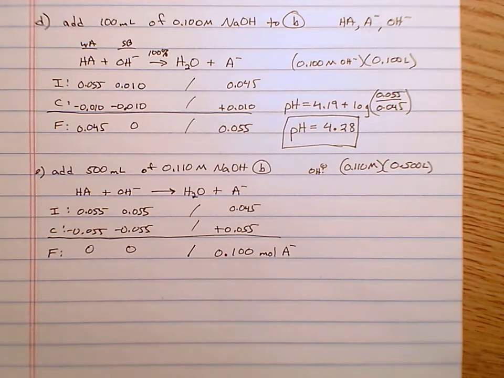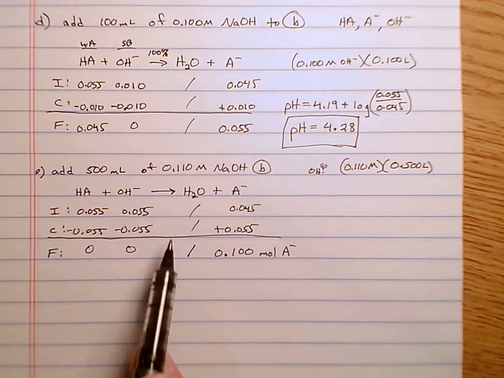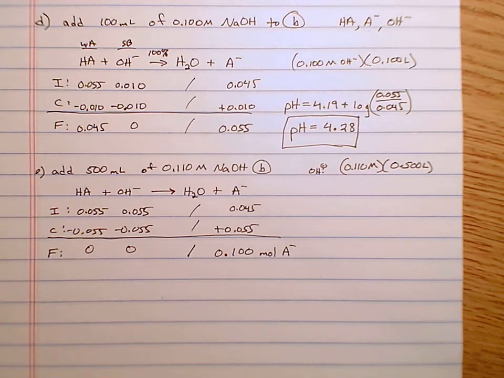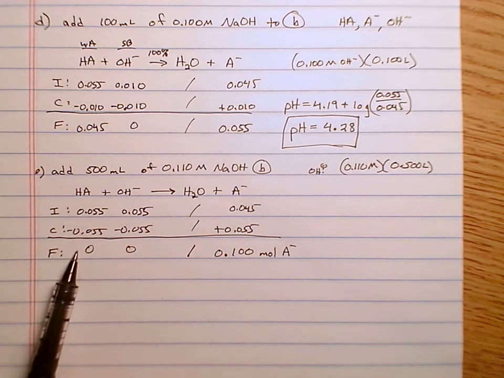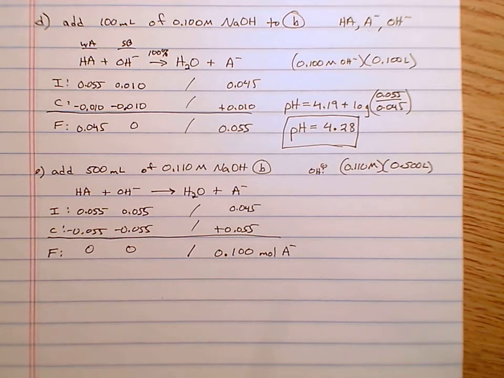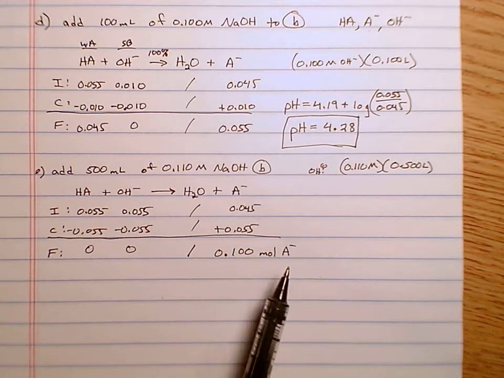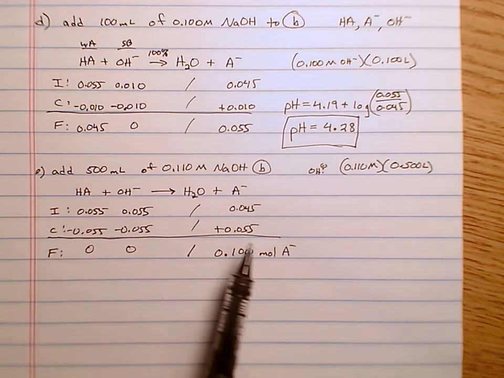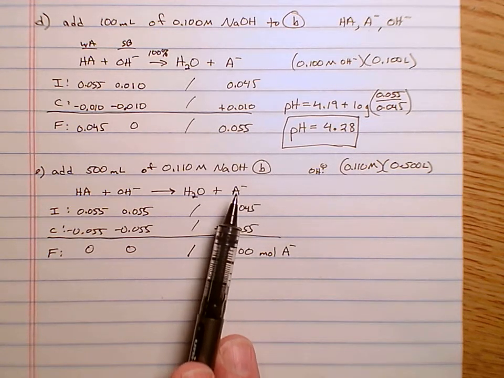Okay, let's look now. What do we have in solution? We have A minus. We have water. And that's all we have, A minus and water. Note, we don't have any HA at this point. We just have A minus and water, which means this is no longer a buffer solution, which means we can't use Henderson-Hasselbalch anymore. So the question is, how do we get the pH of the solution when all we have is this conjugate base? Well, recall that HA is a weak acid, so we have the conjugate base of a weak acid in water, and the conjugate base of a weak acid is a weak base. So we've got a weak base in water.